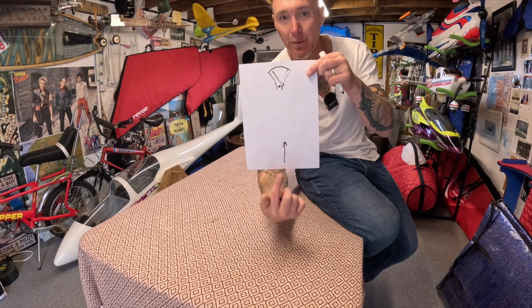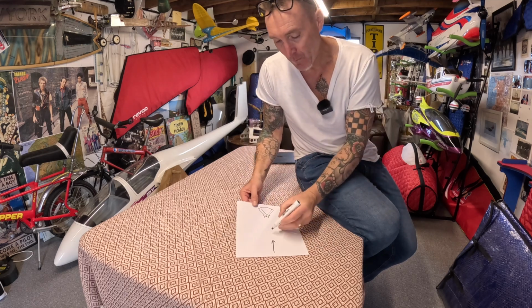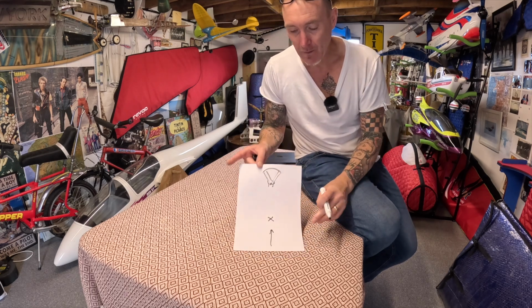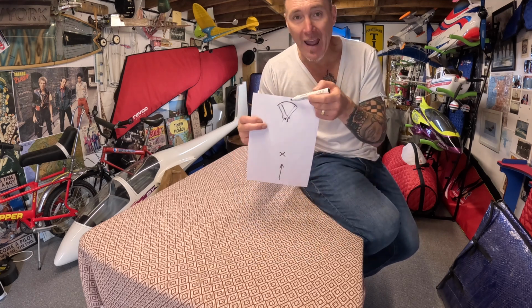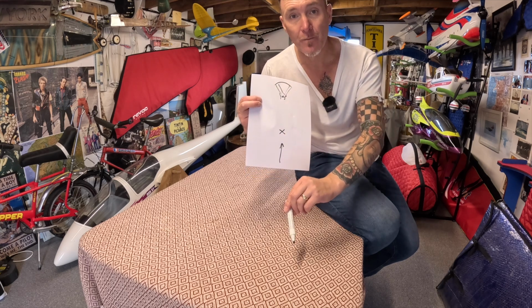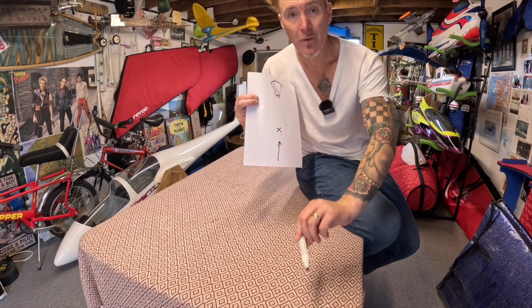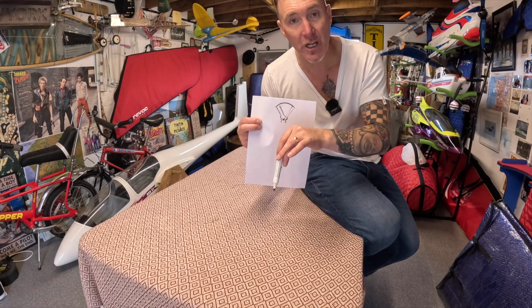Okay, so the wind is blowing and the glider's pointed into wind, and we want to land there. If we're at altitude now and we fly straight at the spot, we'll overshoot. We'll go way past it. If we go too far downwind, we won't reach it.